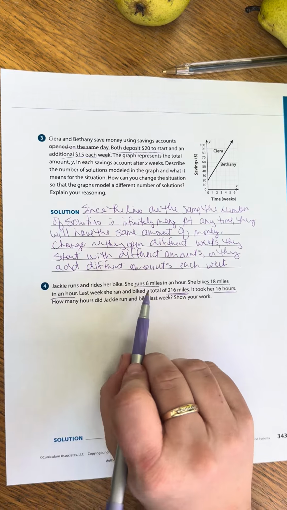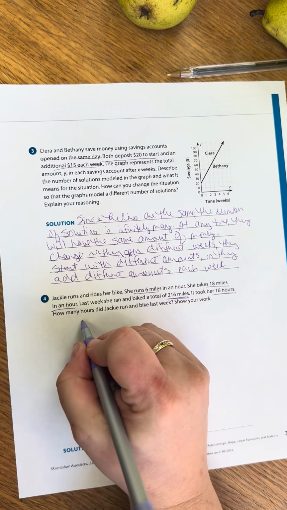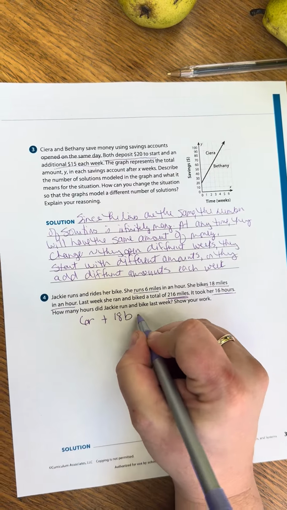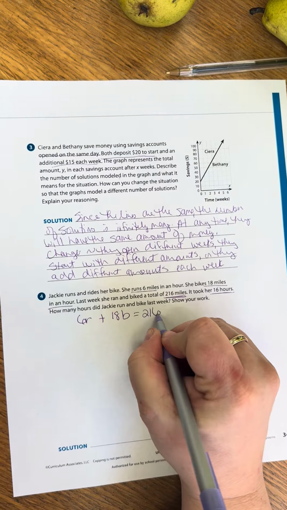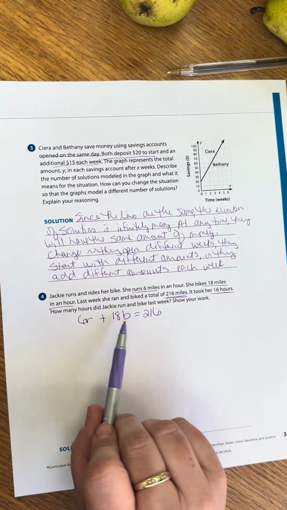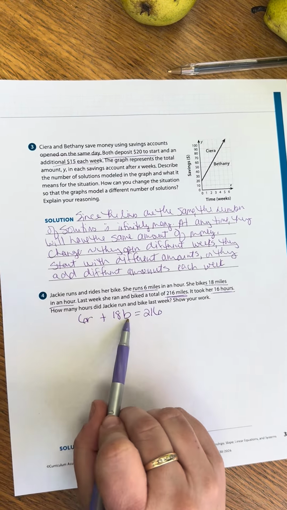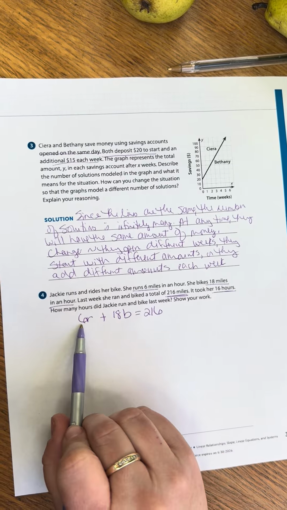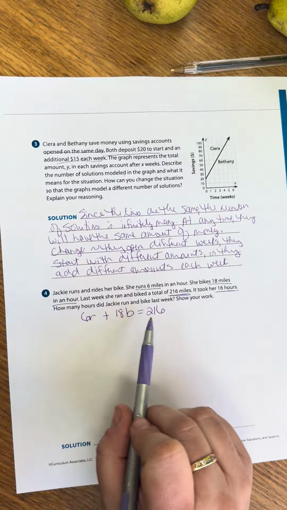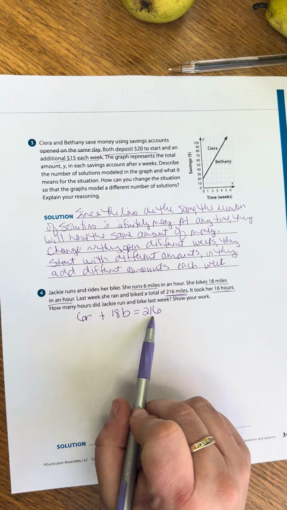So the 6 miles that she runs, 6R, plus the 18 that she bikes, 18B, is equal to 216. So we know that she did a combination of both running and biking, and she can run 6 miles in 1 hour and 18 miles on a bike, and she did 216 total.